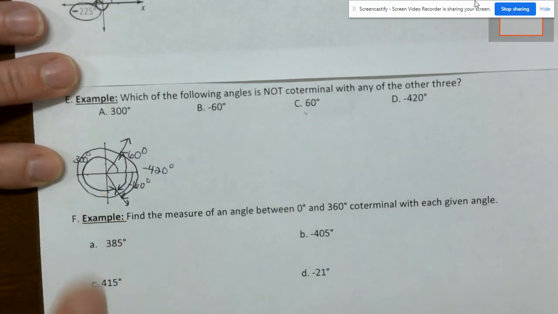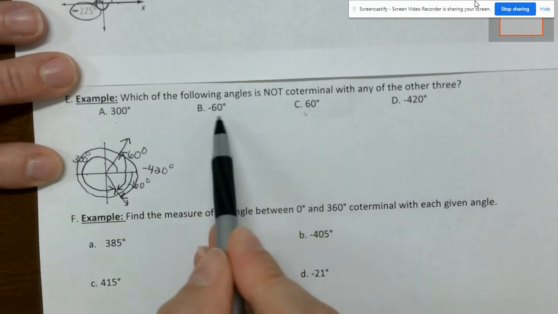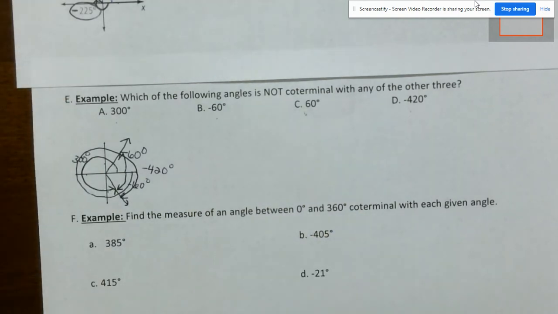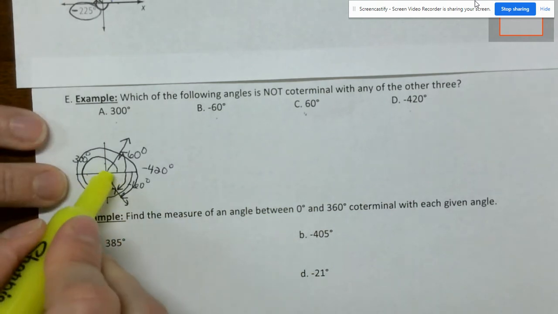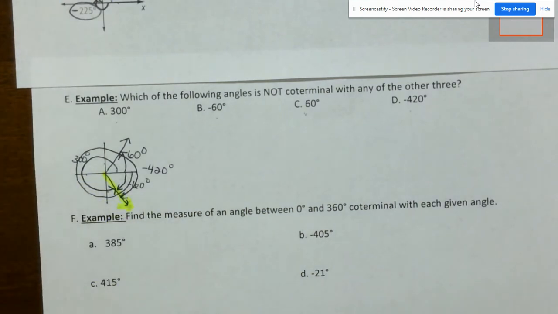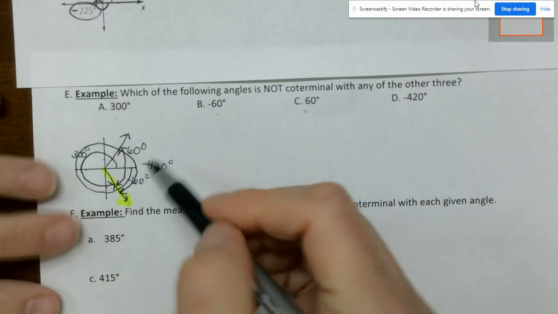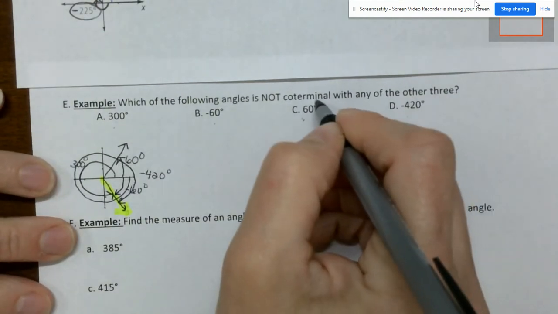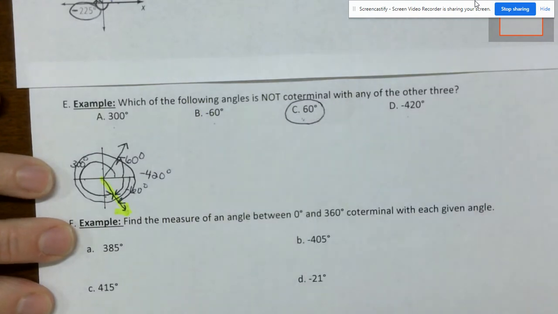So you can see that 300, negative 60, and negative 420 all share this side right here. They all share that side. And then you can see that the 60 degree angle has this terminal side up here. So that means the one that's not coterminal with the others is choice C.